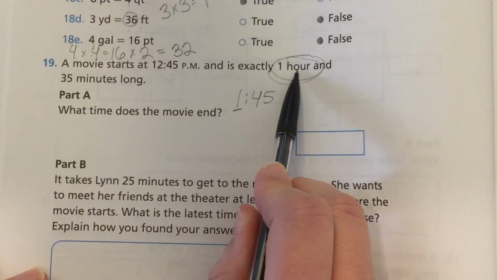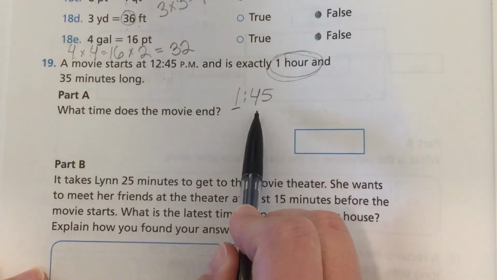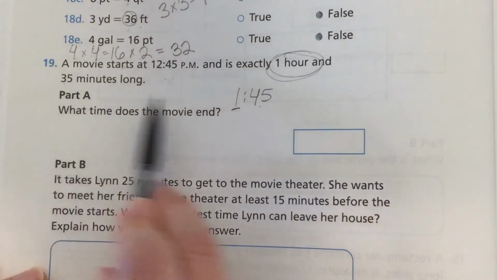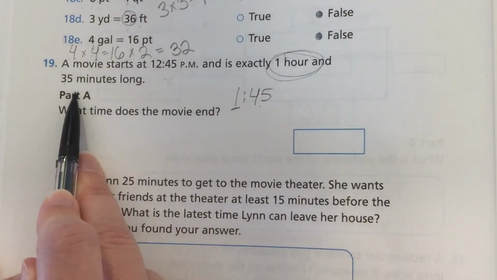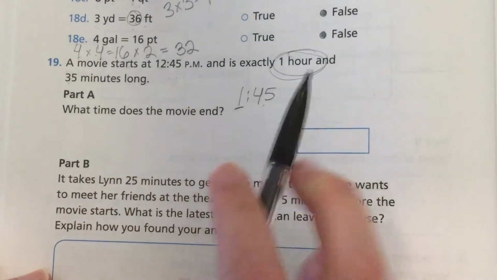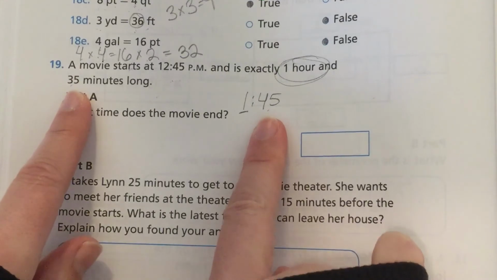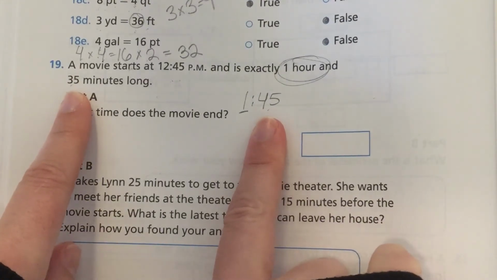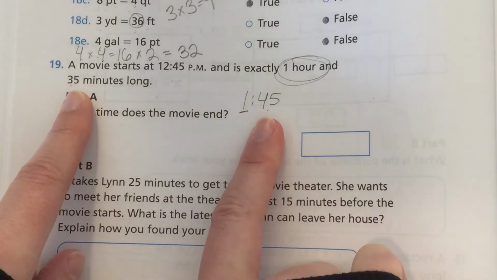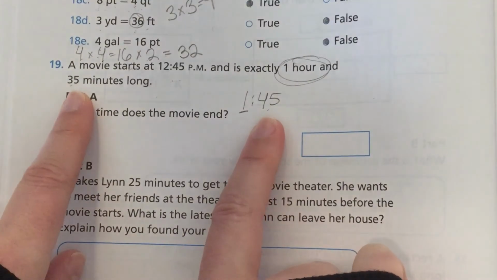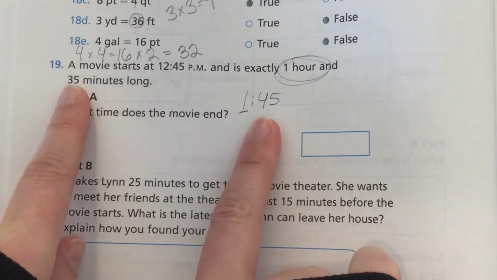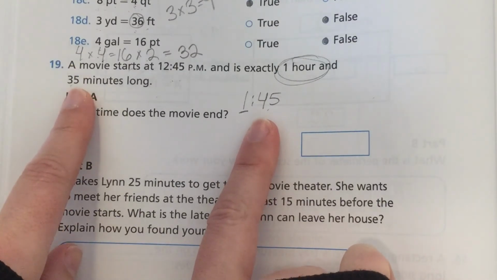But that is not where I'm finished yet. Now, thinking about the minutes here, 45 plus 35 is going to go over 60. And we've talked about this, how when we're in time, it's not base 10. So we can't just, I wish we could, but if we added those two up, we'd get something over 60, maybe closer to 90, right? Maybe even bigger than that. It'd be 80, I think. So because of that, I've got to count forward 35 minutes, okay?